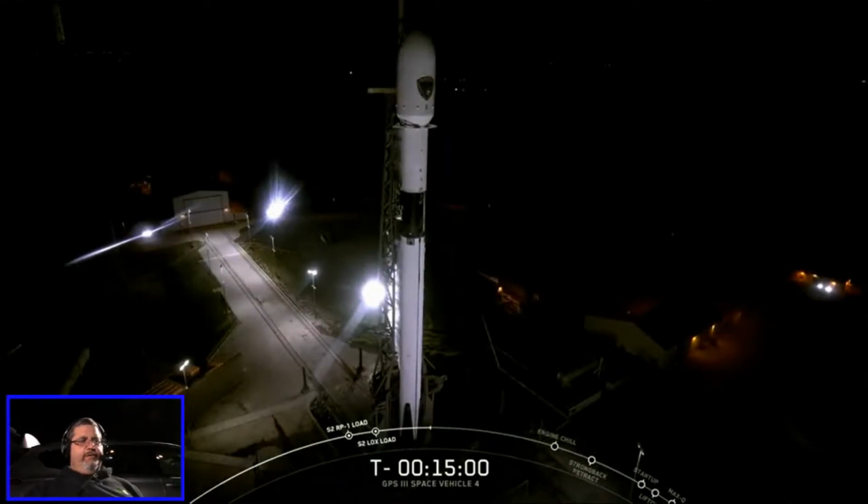We're going to stick with the coverage for another minute or two to see if they do have a cause for tonight's scrub for the SpaceX GPS 3 mission number 4 to launch another GPS satellite, third generation satellite into orbit. They did have an abort at 2 seconds approximately before launch.